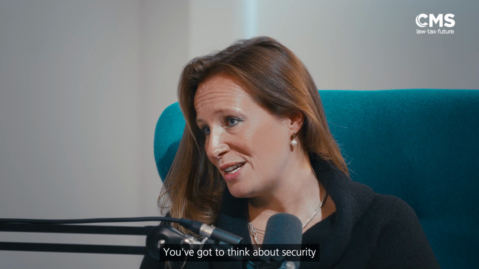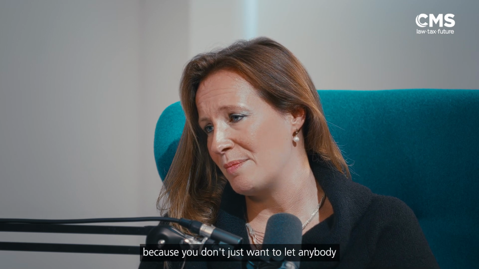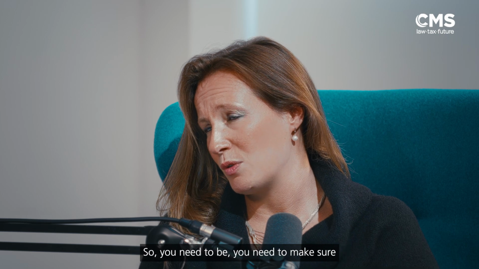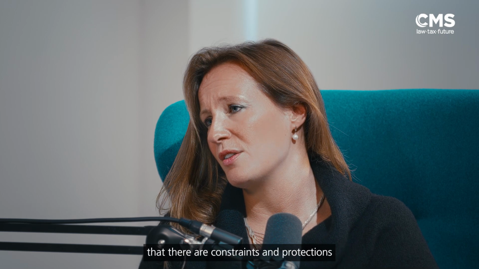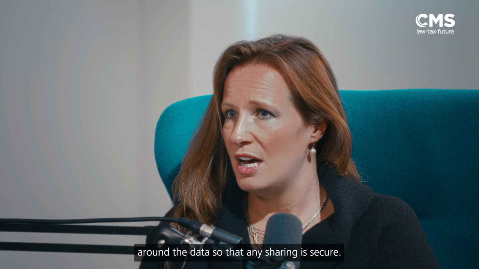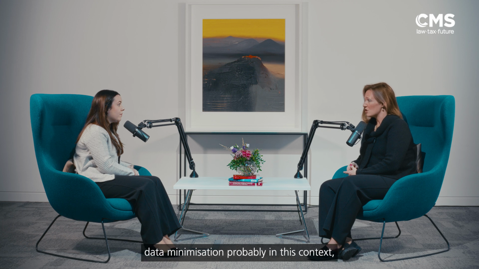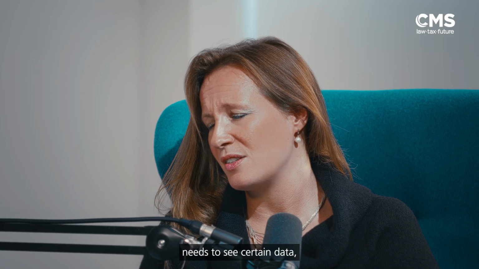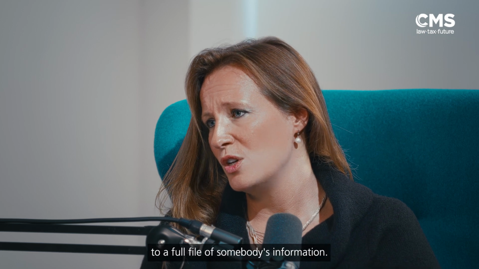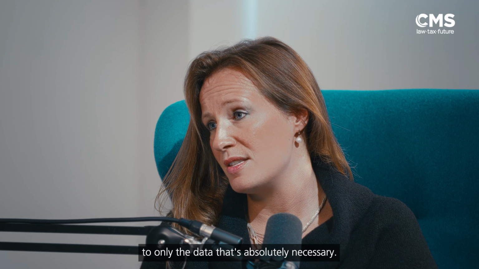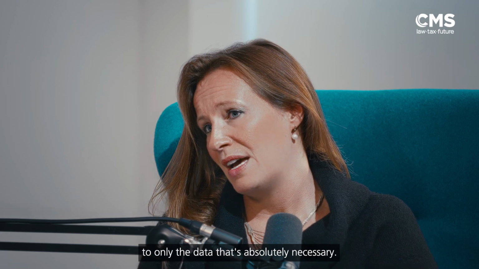You've got to think about security, because you don't want to let just anybody within another group entity access certain data. So you need to make sure that there are constraints and protections around the data so that any sharing is secure. And another key one, data minimization, probably in this context, because if one entity needs to see certain data, you shouldn't just give them access to a full file of somebody's information. You need to make sure that you're limiting it to only the data that is absolutely necessary.